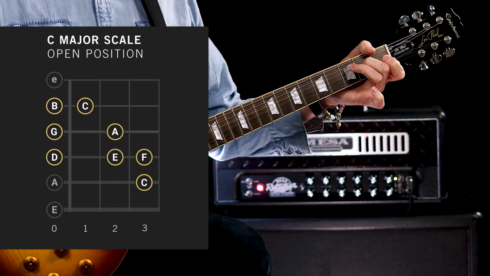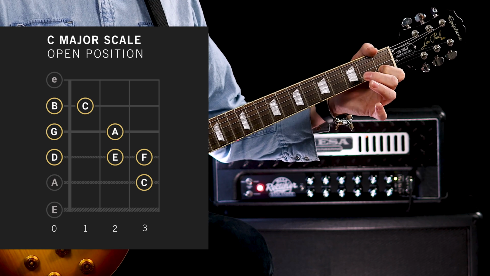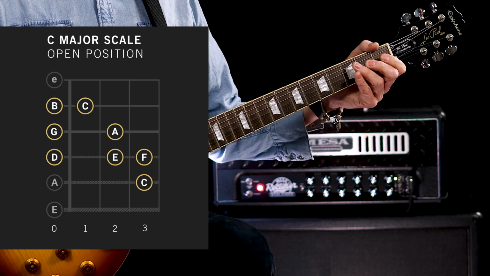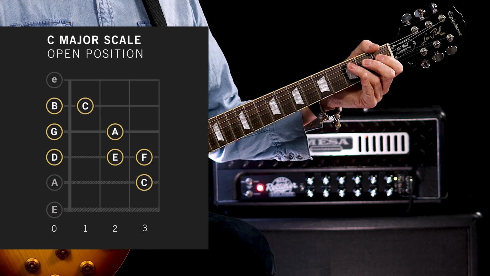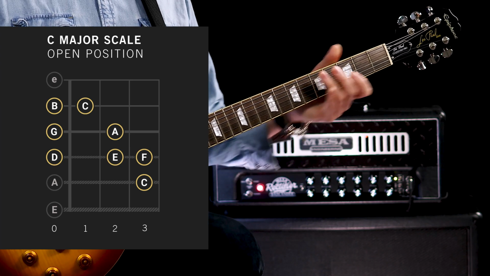This is based around our open C major chord. You're going to play this. And can we descend? Okay, so it's really nice if you play a C chord.